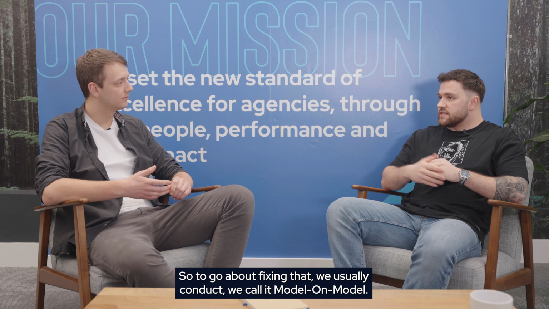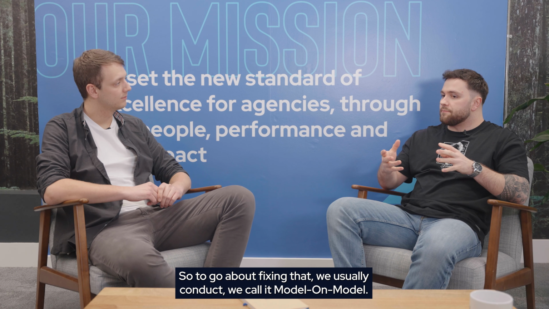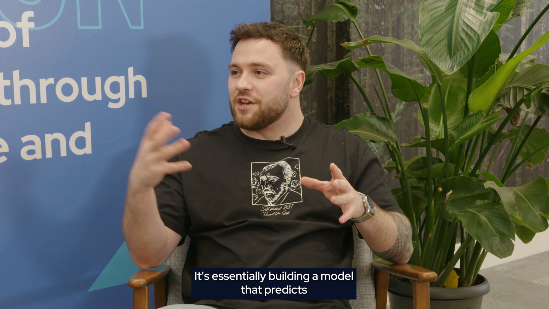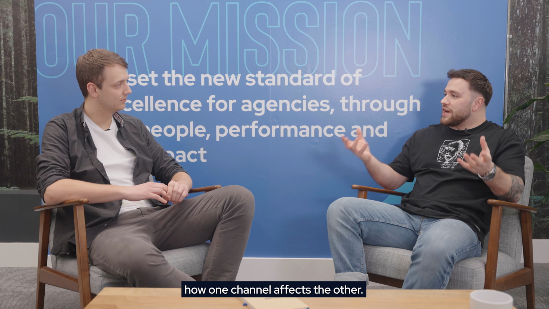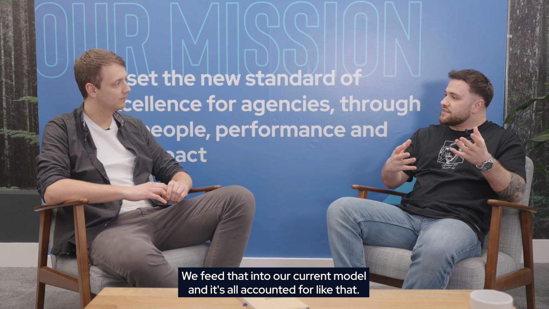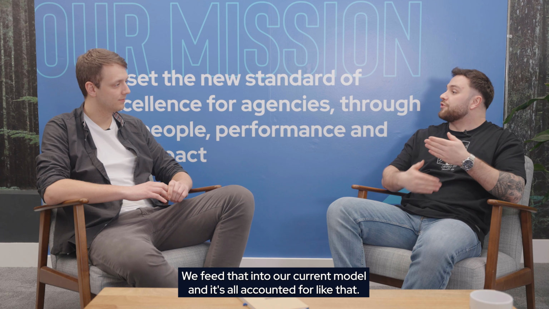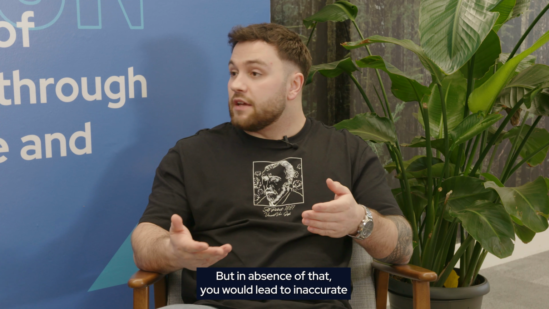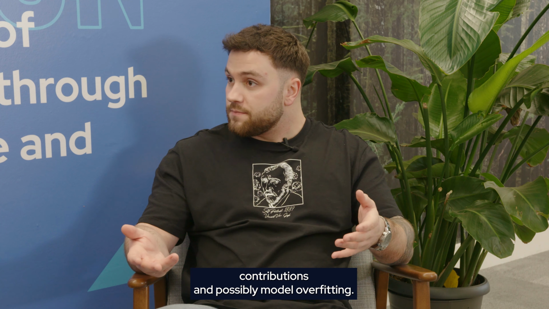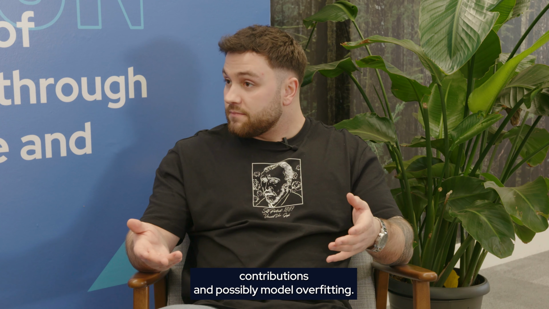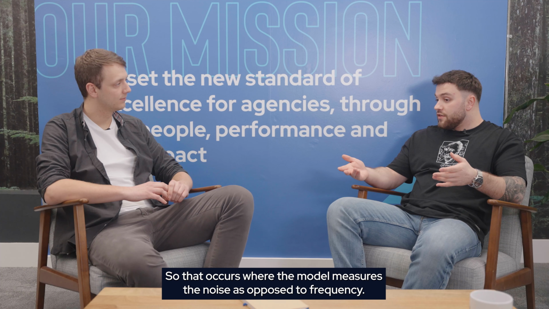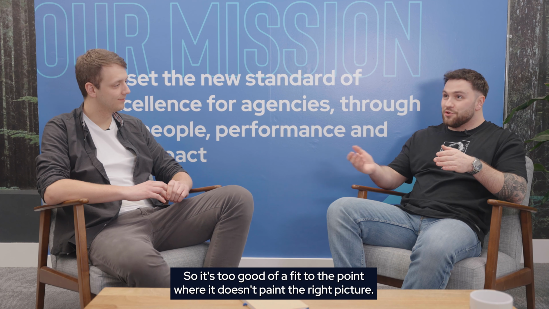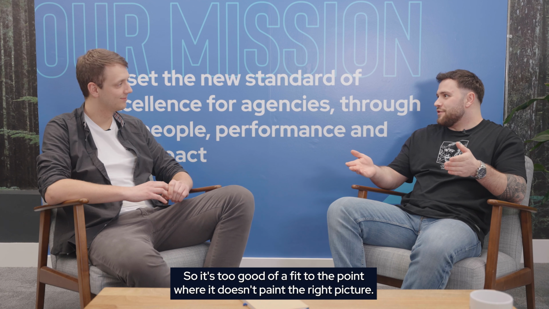So to go about fixing that, we usually conduct what we call model on model, but it's essentially building a model that predicts how one channel affects the other. We feed that into our current model and it's all accounted for like that. But in absence of that, you would get inaccurate contributions and possibly model overfitting. That occurs where the model measures the noise as opposed to the signal. So it's too good of a fit to the point where it doesn't paint the right picture.